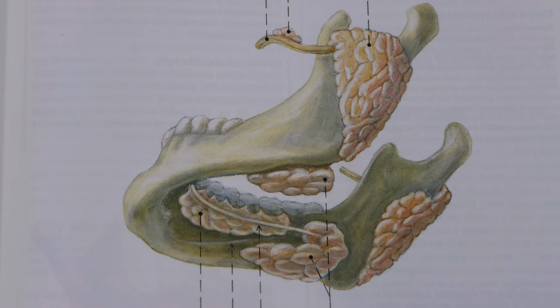Those are the lingual glands. And the last group is located behind the last molar, at the retromolar trigone, and they are called molar glands or retromolar glands.